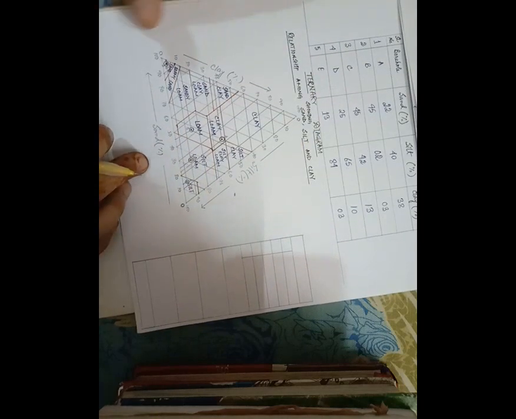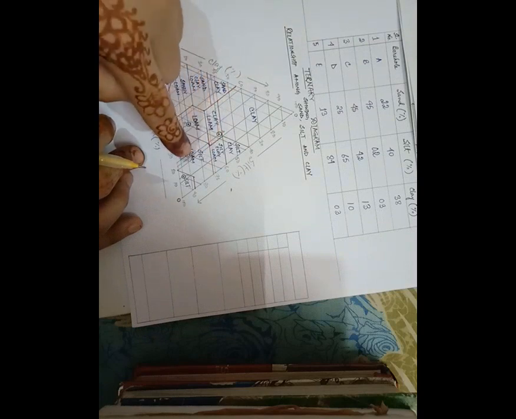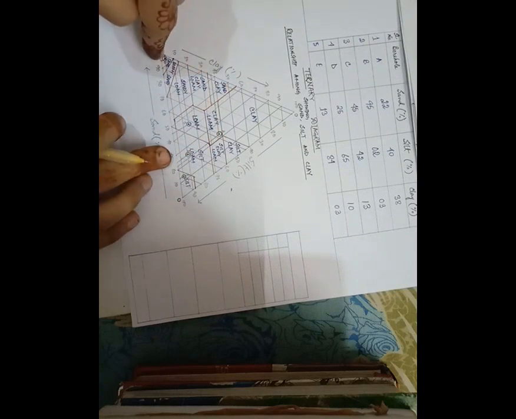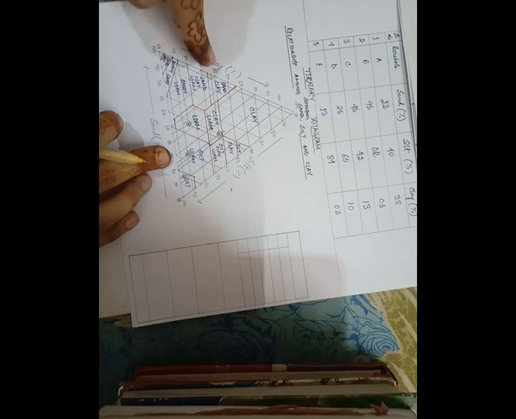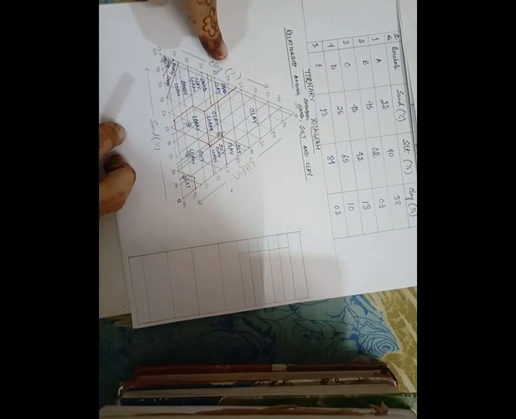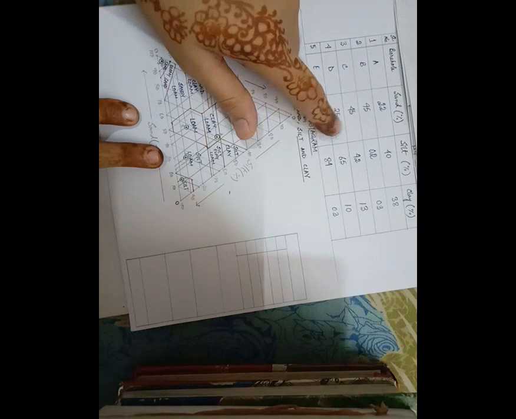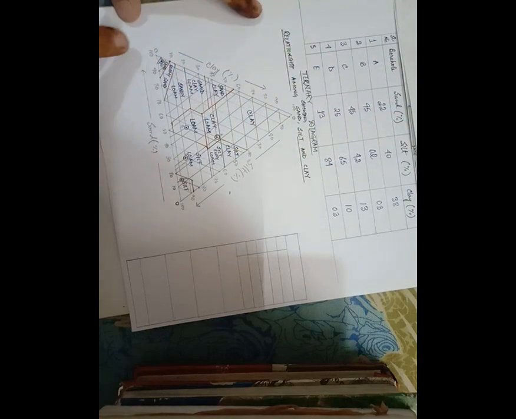Now this diagram is completed, but you have to show the index about these points and about the direction of clay, silt and sand. And the main thing, we just take the percentage of sand, silt and clay. Here you can see the scale, or you can write here also.